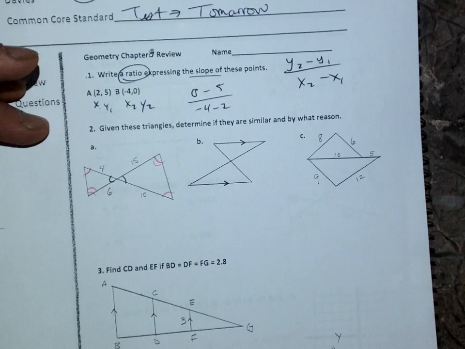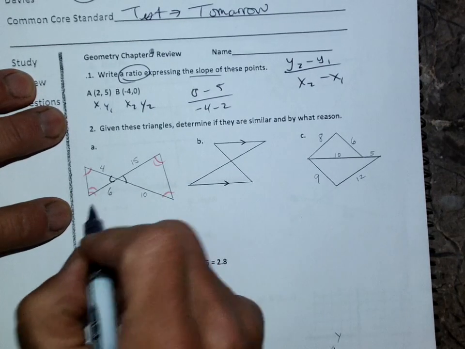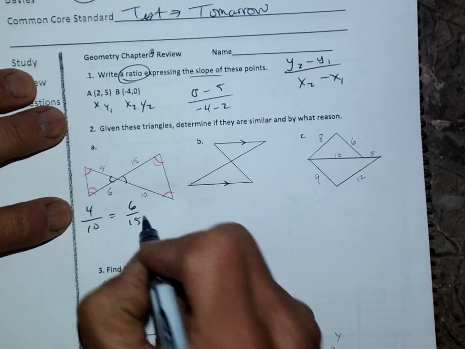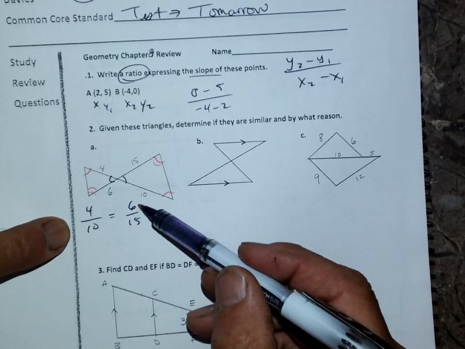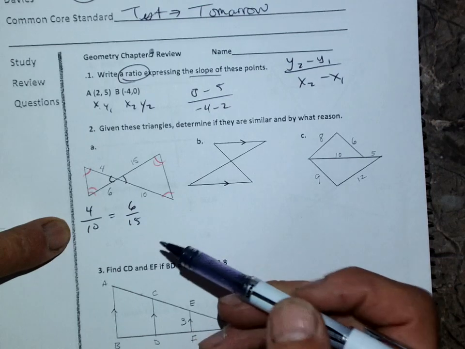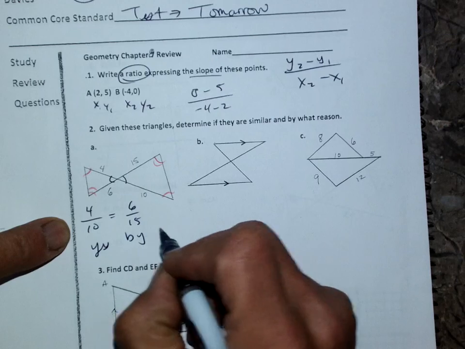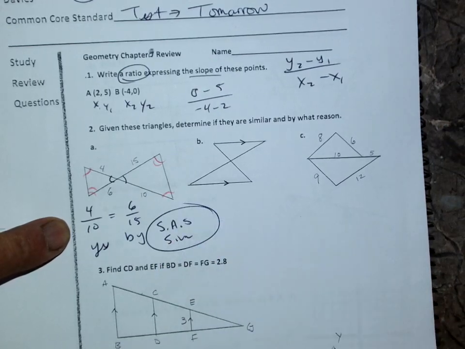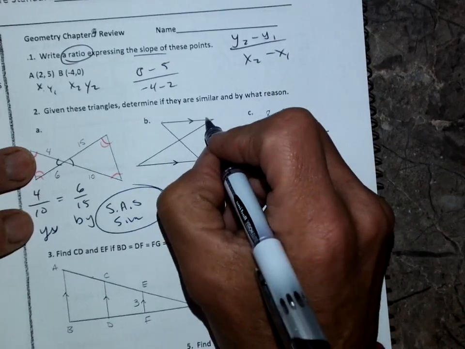Okay, now let's check it out. I can kind of tell by the orientation of it. So it is 4 goes to 10. Is that the same as 6 goes to 15? Well, if I reduce by 2, we get 2/5. Reduce by 3, and I get 2/5. So I'd say yes by side angle side similarity.